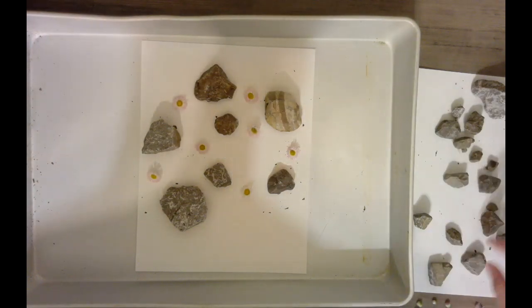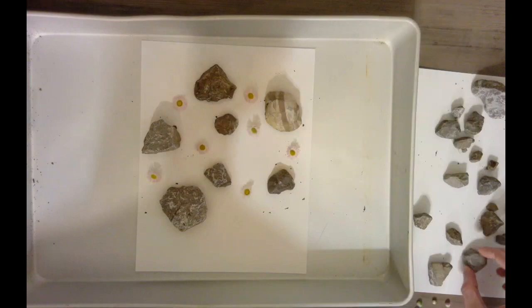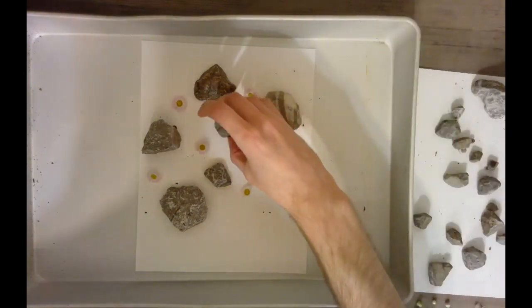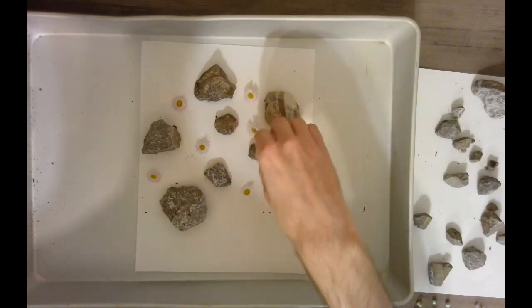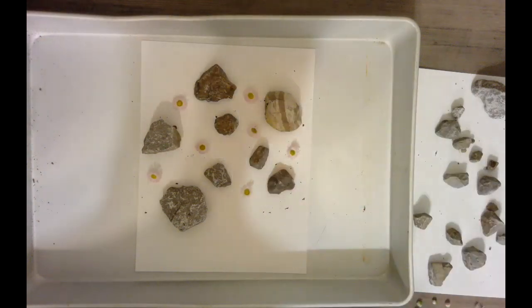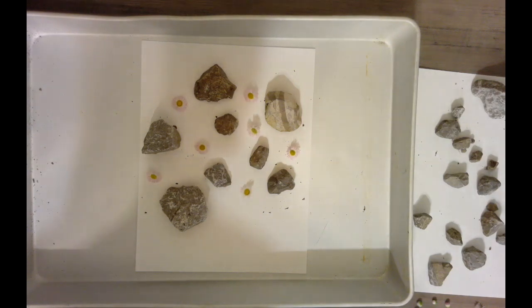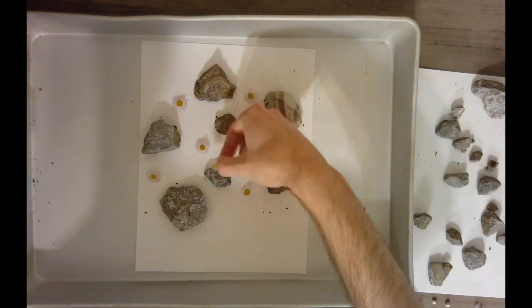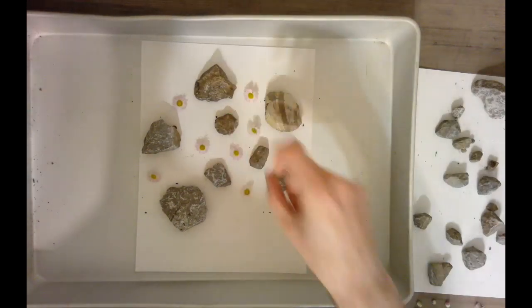Next, I want to grab, let's see, one that's a little bit smaller than the ones I've been using. So that one, see if that one works. Then I'm going to grab another flower. Place it right there in the center.